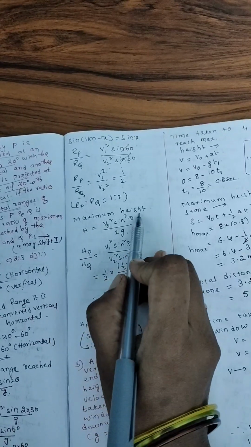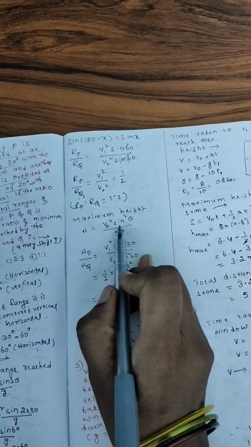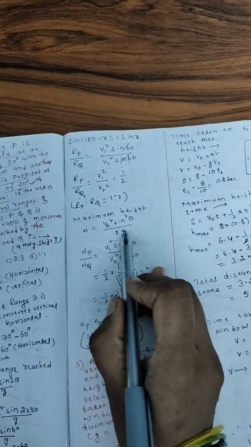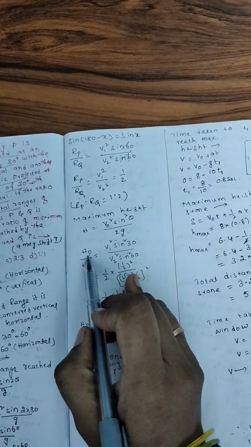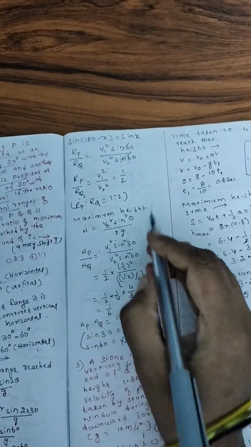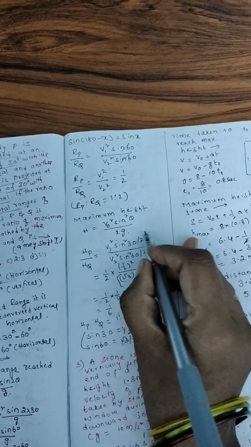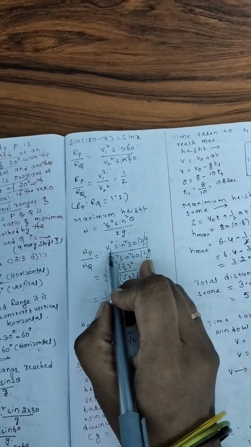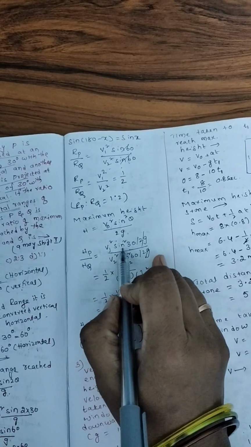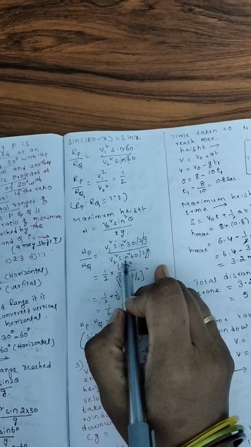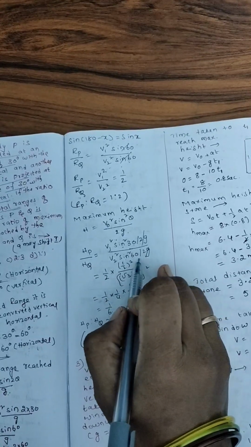Now next, he is asking to find the ratio of maximum heights. So the maximum height formula is V0 square sine square theta by 2g. So for HP, 2G cancels. So for HP, I will write 2G by 2G, 2G cancels. So V1 square sine square theta for P, where theta is 30 degrees, and V2 square sine square theta for Q, where theta Q is 60 degrees.